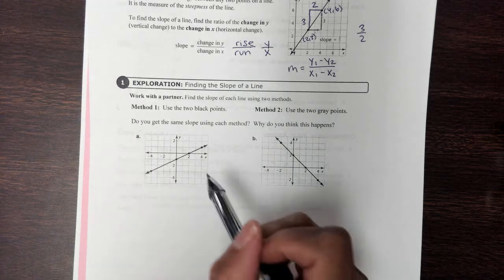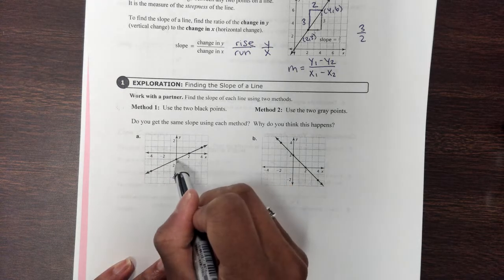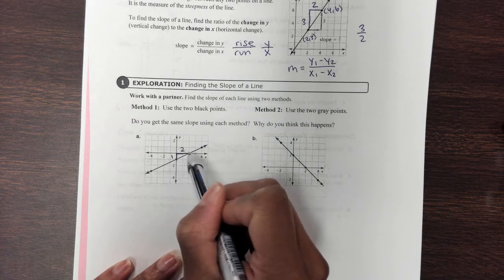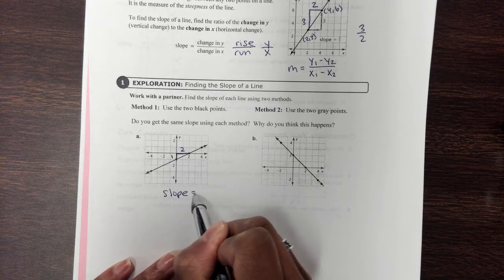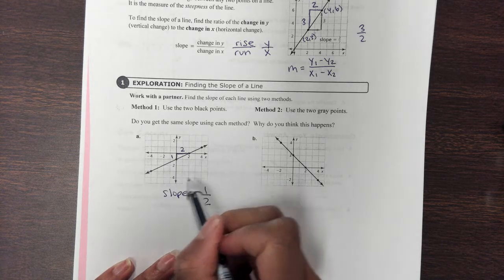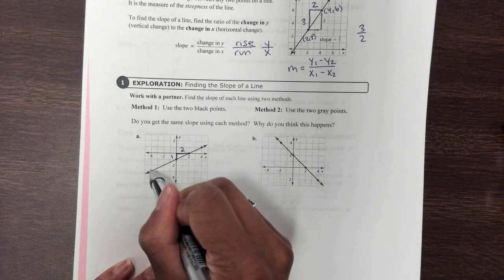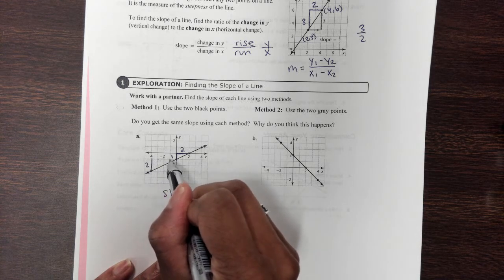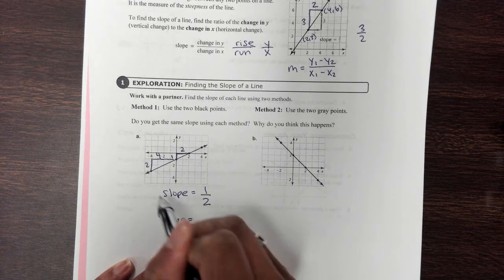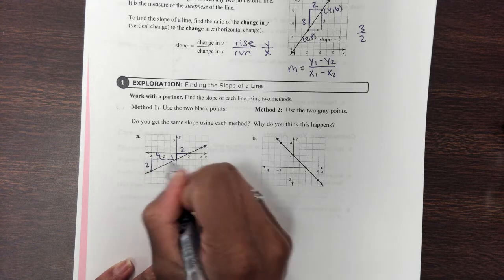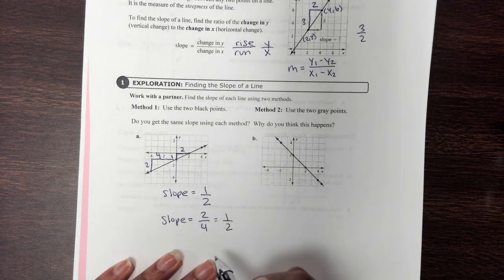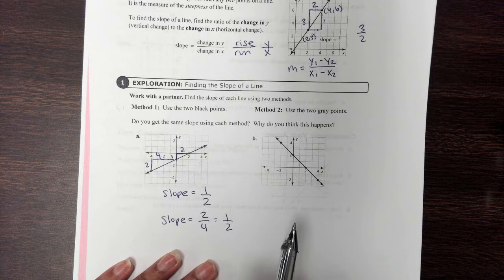For this part, let's say we want to use these 2 points. If I rise up 1 and I go over 2, so it's 1, 2, I have a slope of 1 over 2. Note it is positive because it is increasing. Let's see if I do the same for these 2. I went up 2 and over 1, 2, 3, 4. So with the other slope, the rise is 2, and the run, which is my x side, is 4. I can reduce 2 over 4 to 1 over 2. So I got the same answer: my slope is 1 over 2, or 1/2.